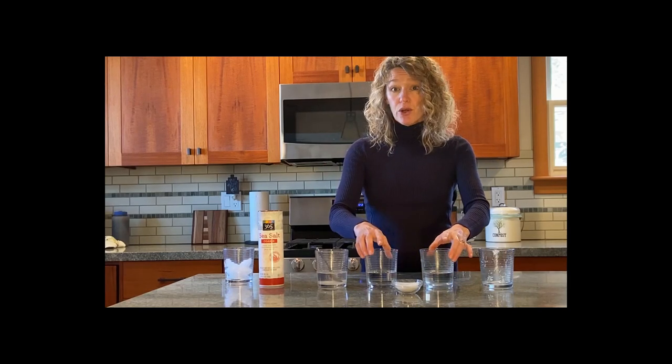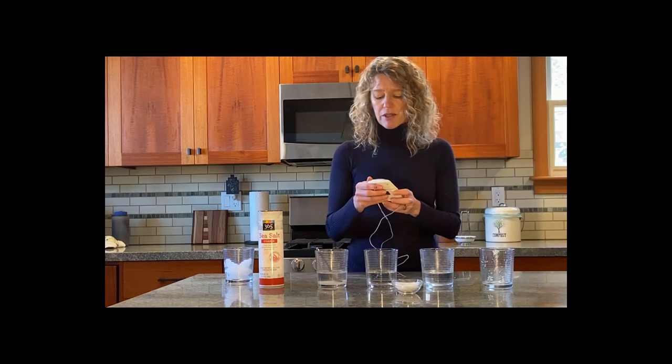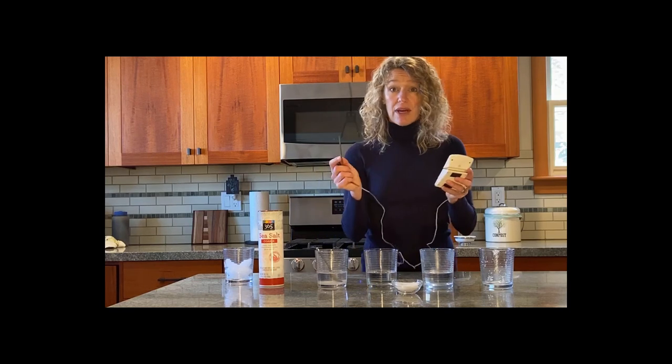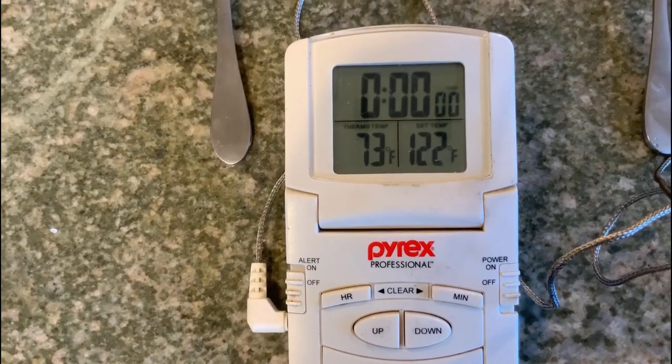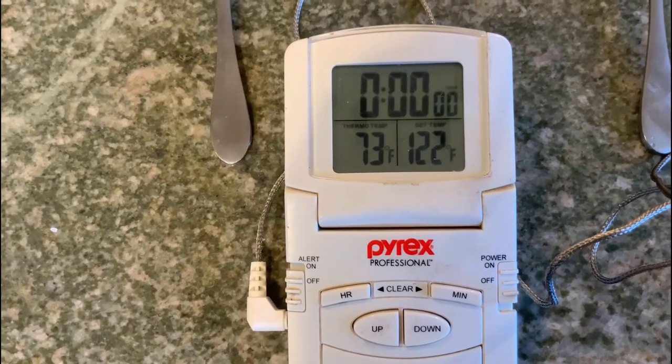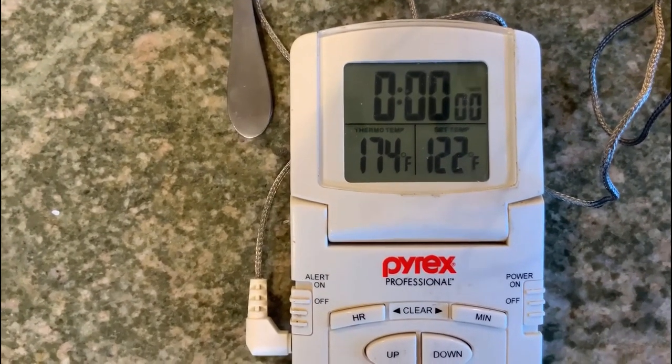So I actually have 2 glasses of liquid water here that are both different temperatures. So I have the thermometer, and we're going to go ahead and place the thermometer in each glass. So we have room temperature water sitting at about 73 degrees and our hot water at 174 degrees.